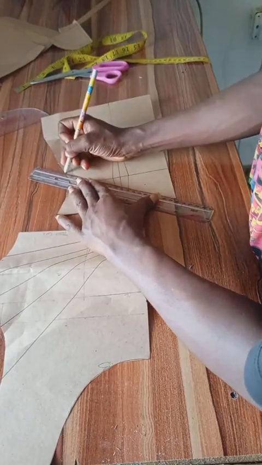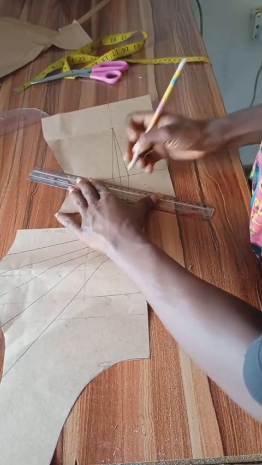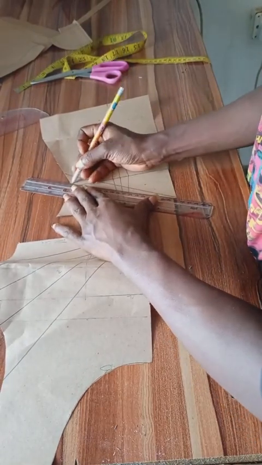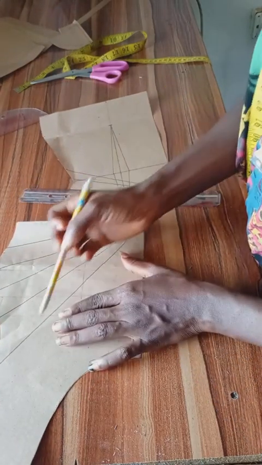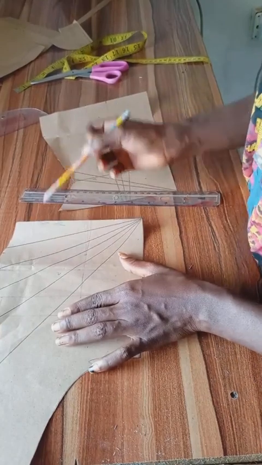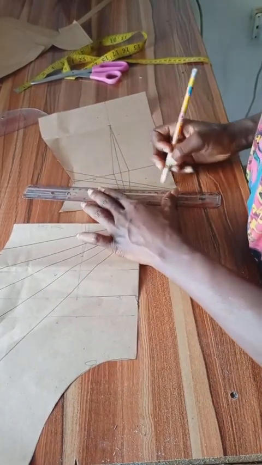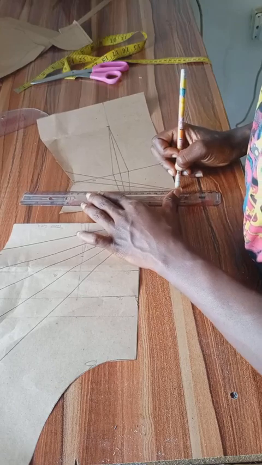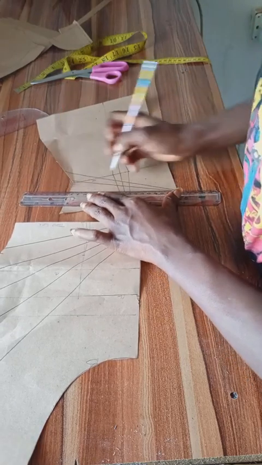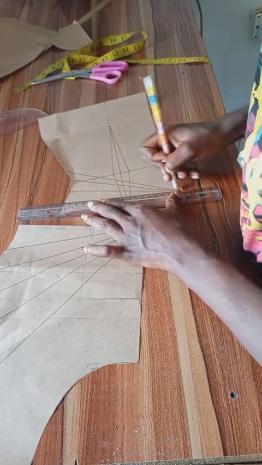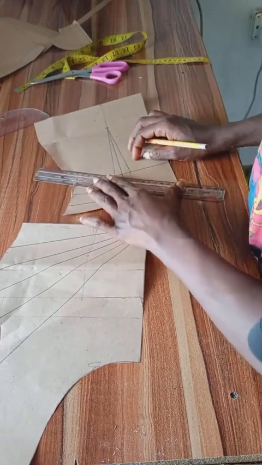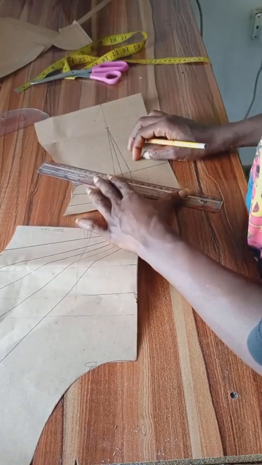Here you will slash like this. How many slash lines? 1, 2, 3, 4, 5. Let's have up to this.